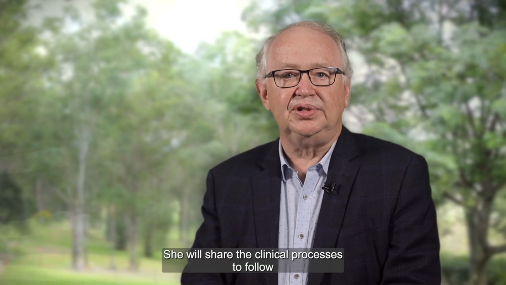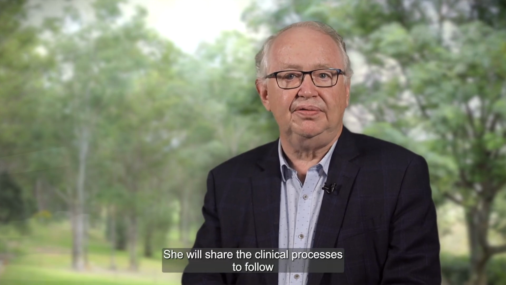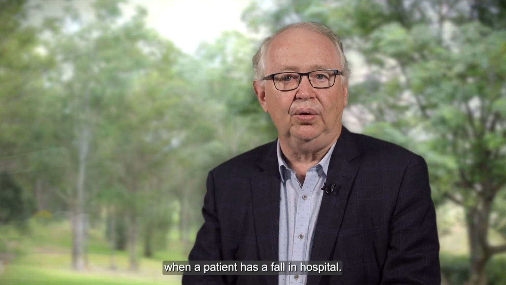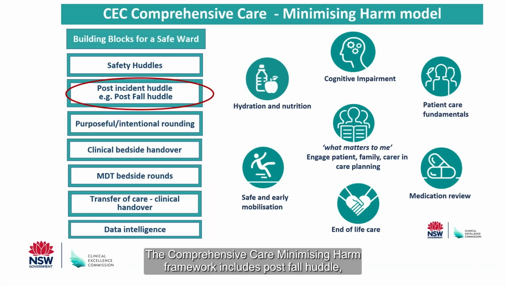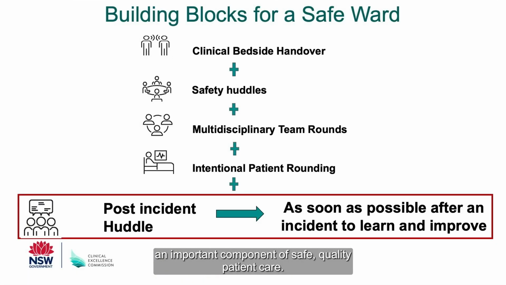Post-fall management is presented by Lorraine Lovett, a Senior Improvement Lead in the Older Persons Patient Safety Team at the CEC. She will share the clinical processes to follow when a patient has a fall in hospital. The Comprehensive Care Minimising Harm framework includes post-fall huddle, an important component of safe, quality patient care.